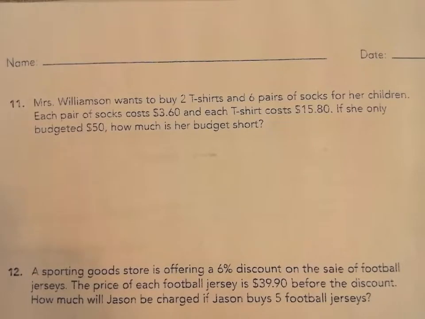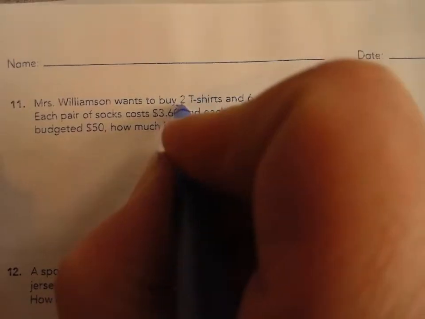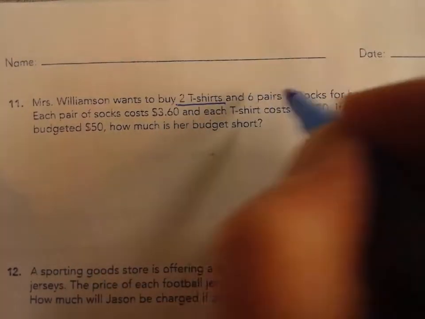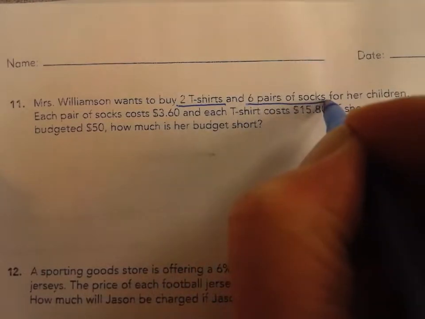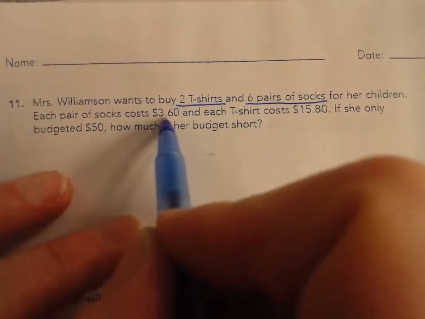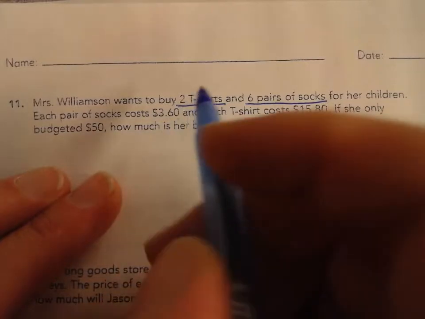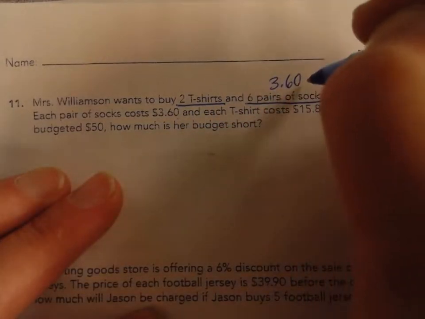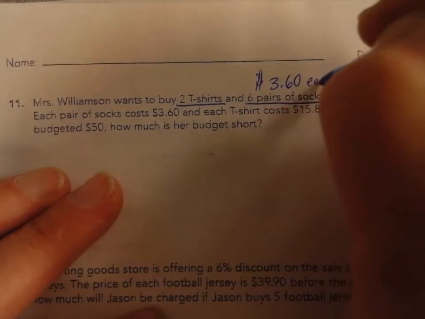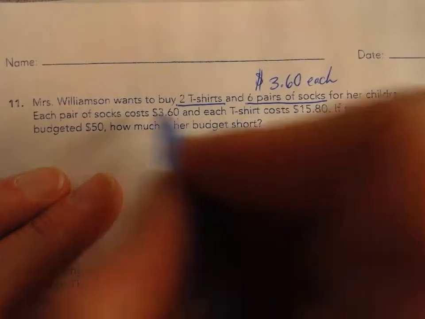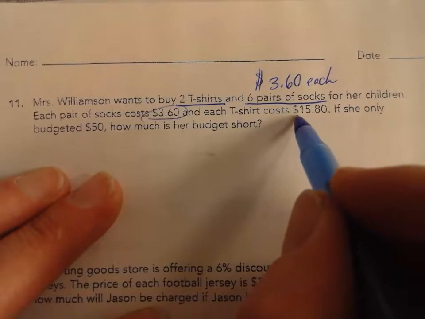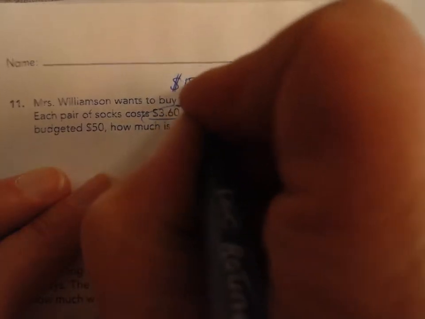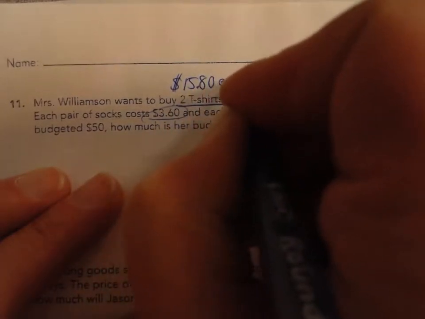Interesting, we might need to grab a couple pieces here. How many t-shirts does she want? 2. How many pairs of socks? 6. Each pair of socks costs $3.60. Oh, that goes with the socks, so I'm going to write that right here: $3.60 each. And the t-shirts, well, I need this $15.80. That's just for one t-shirt, isn't it? So up here I could record next to my t-shirts $15.80 each.